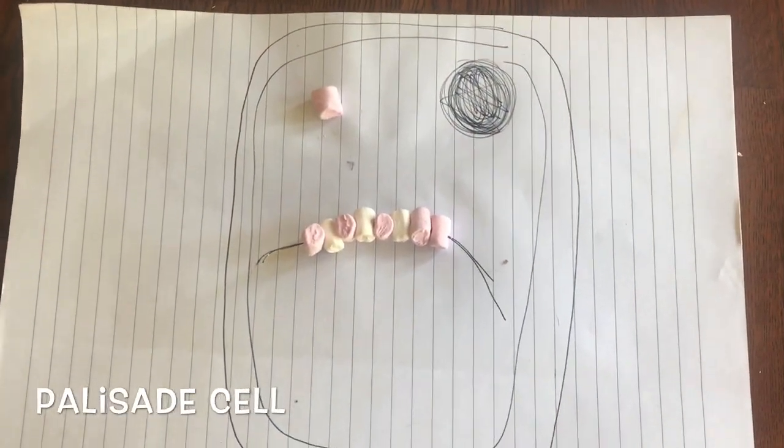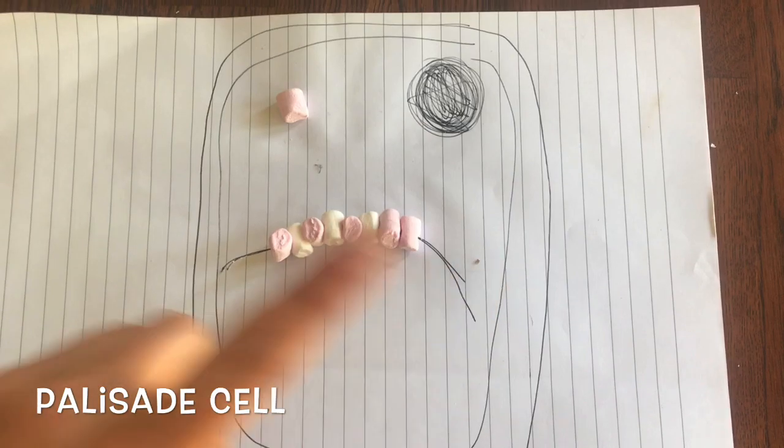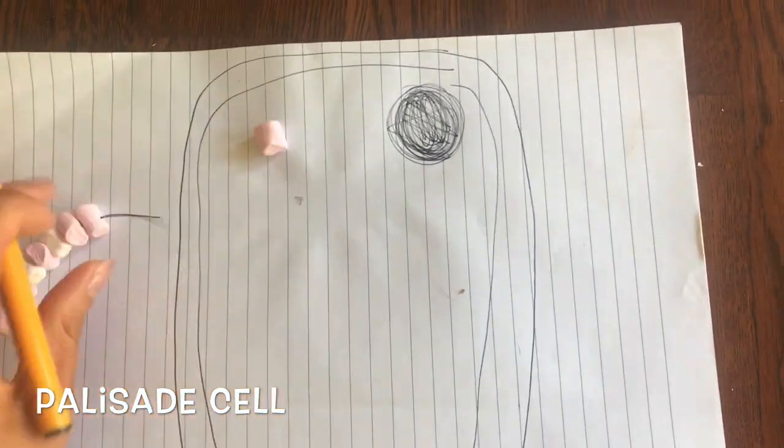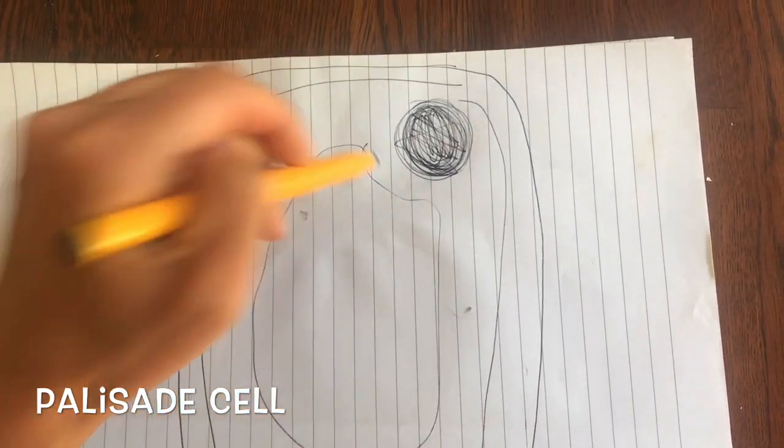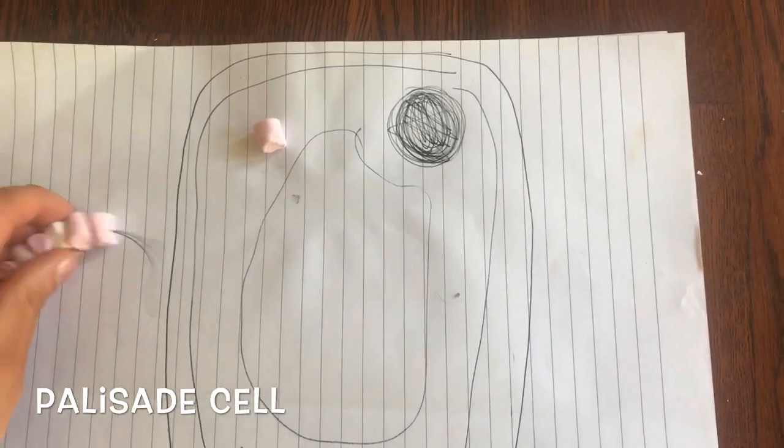No, this isn't a sad face. This is a palisade cell. Actually, maybe I should draw the vacuole then. There we go. This is a palisade cell, very badly drawn.